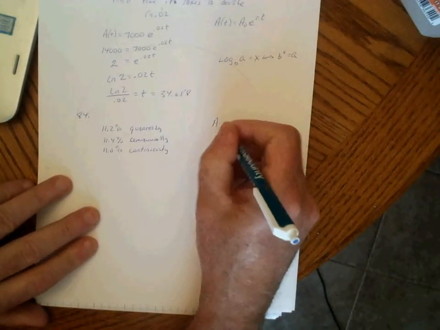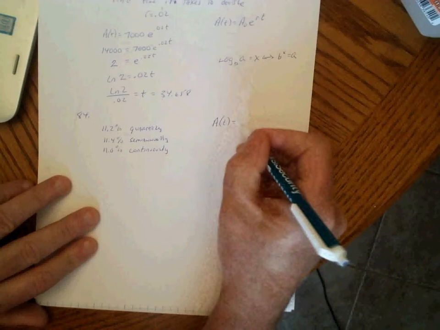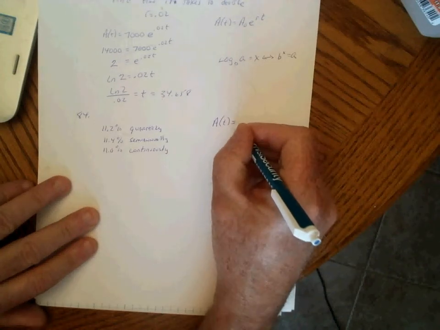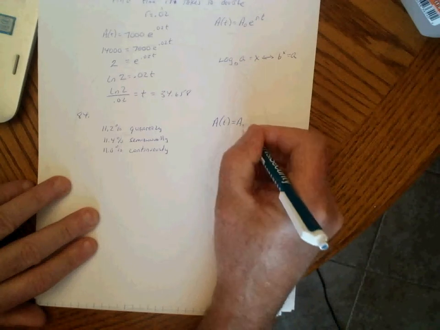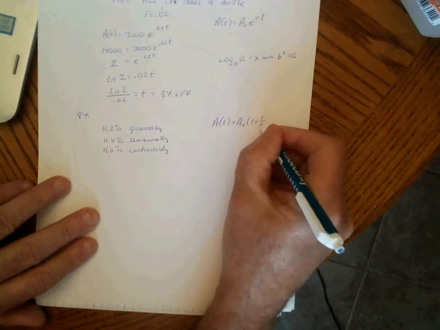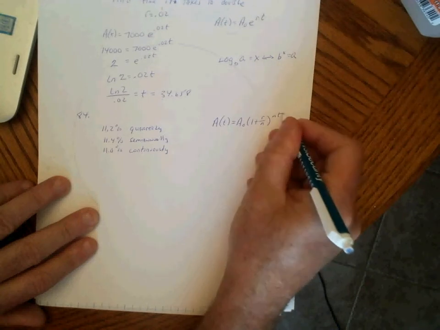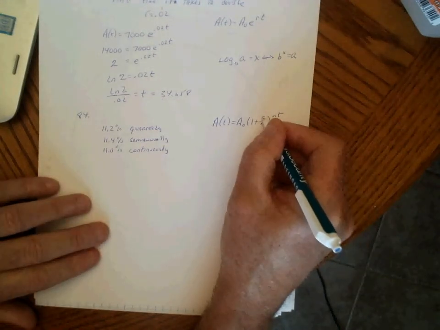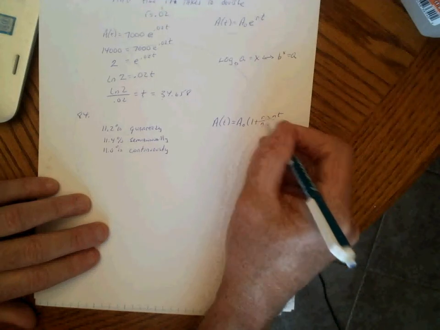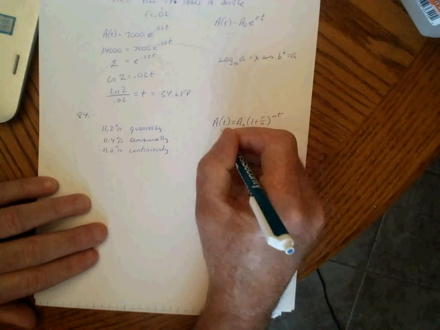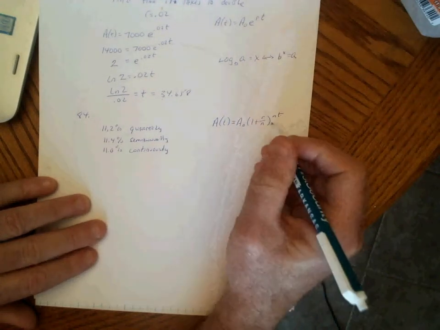Recall, again from our classroom discussion, that the compound interest formula, when it's not compounded continuously, is A of t equals A naught times 1 plus r divided by n raised to the n times t, where n is the number of compounding periods, r is the interest rate as a decimal, t is the time, A naught is the original investment, and A of t is the amount after time t.